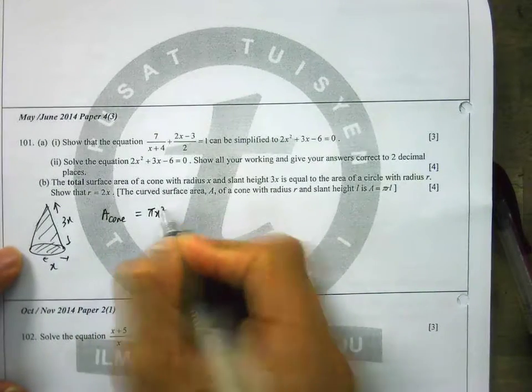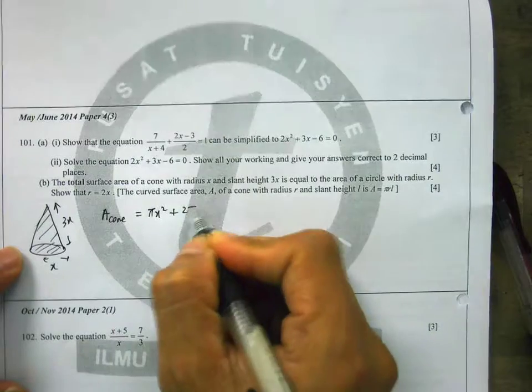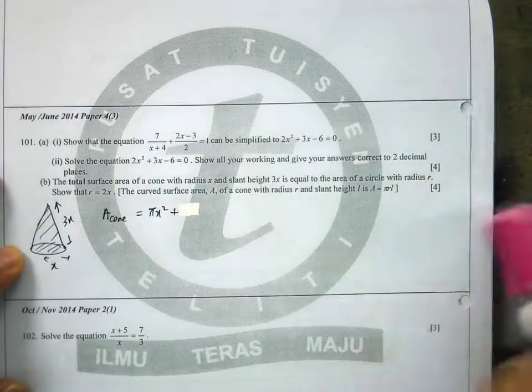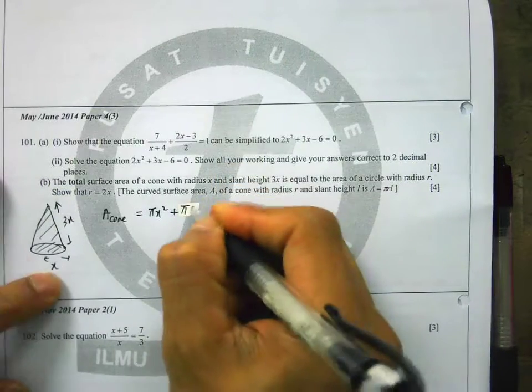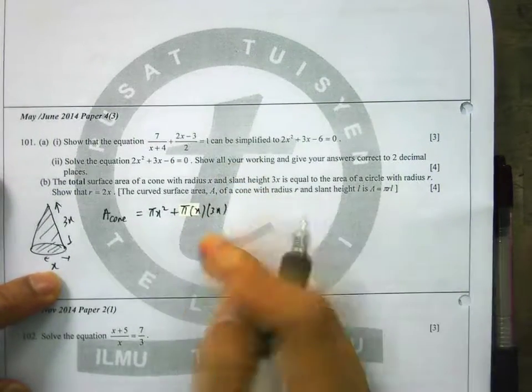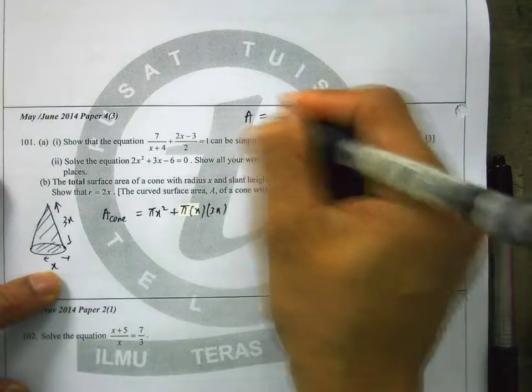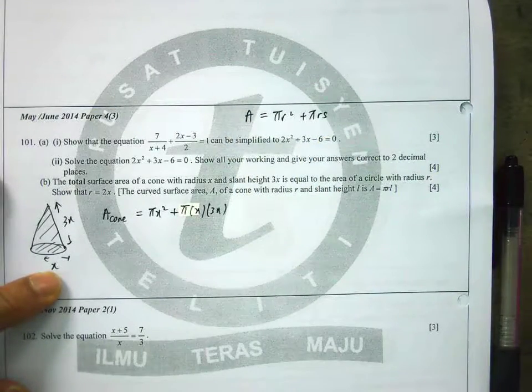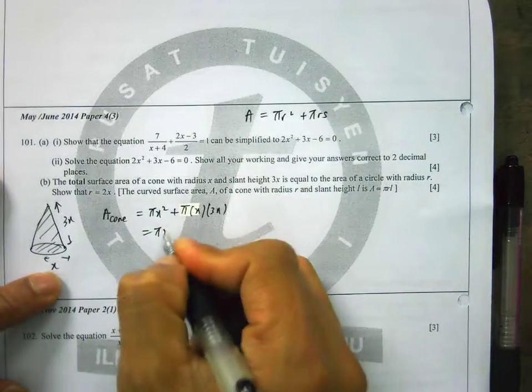the area of the base, pi x squared, plus the curved surface area, pi r s, where s is your slant height. Okay, I'll write it down again: pi r s, where s is your slant height. So I need to simplify this.